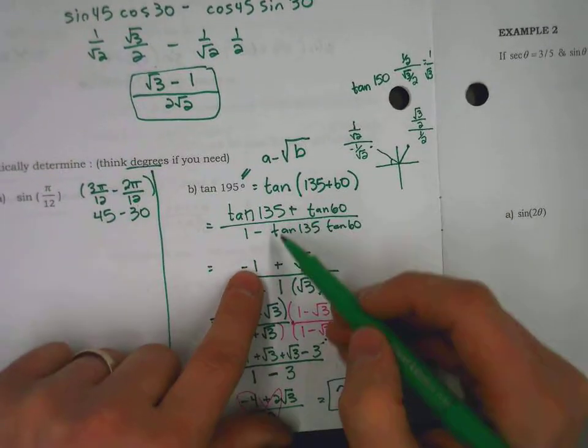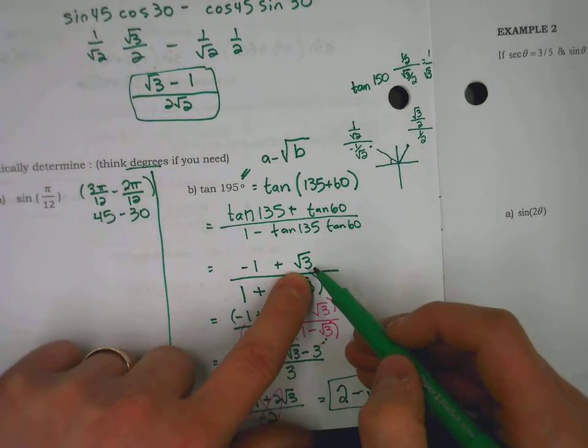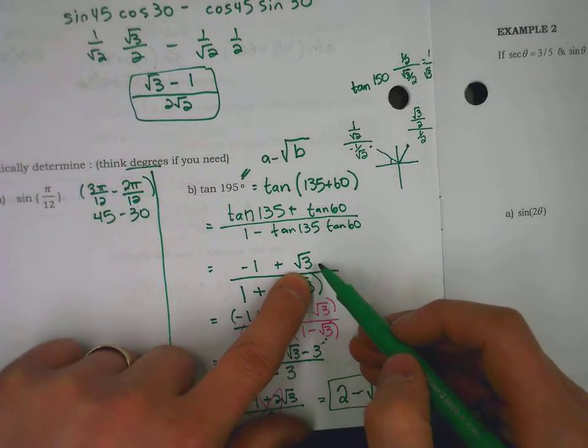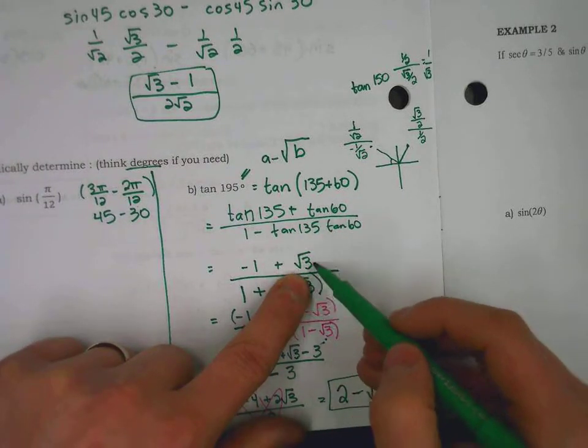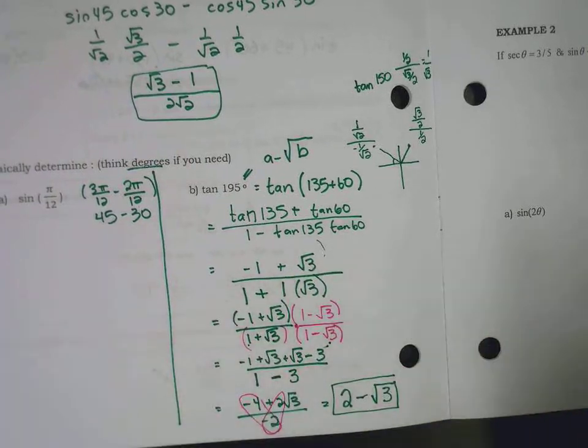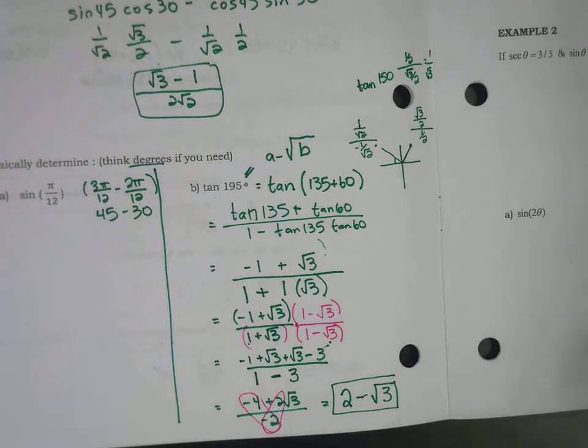So instead of seeing root 3, you'd see a 1 over root 3, and there's an extra fraction to deal with, and so that is something that maybe you'd like to try.